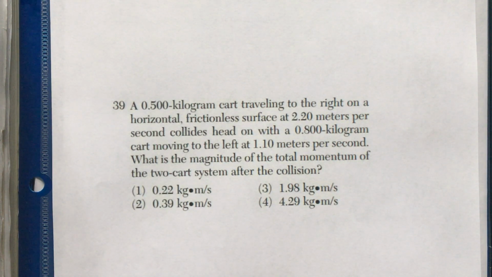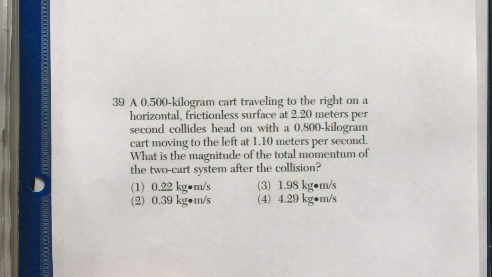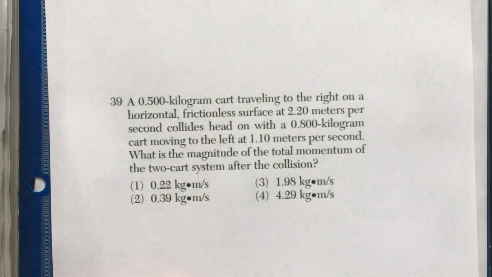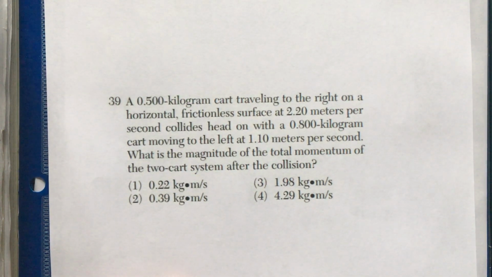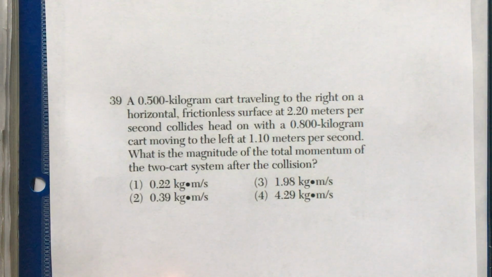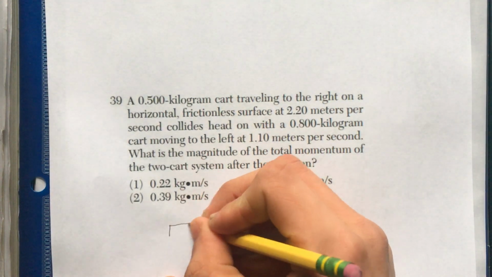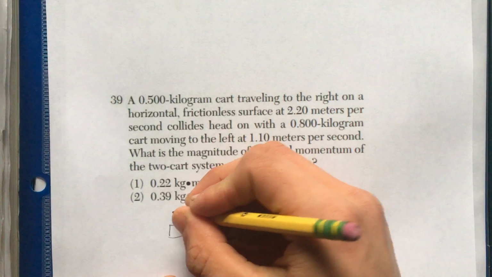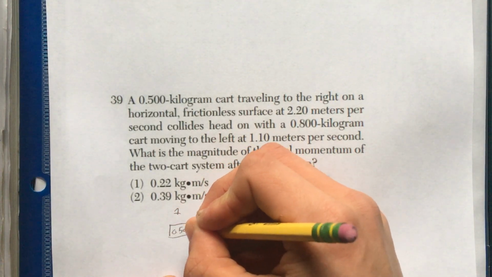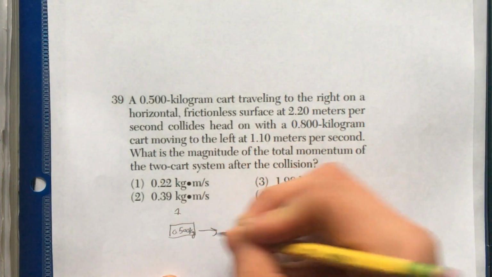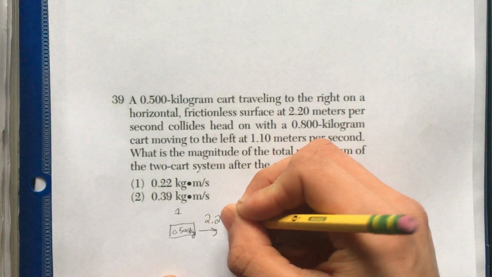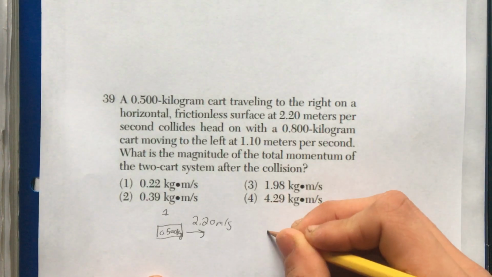Now we know that the momentum before the collision is going to be equal to the momentum after the collision because of the conservation of momentum. One thing that's important to note here is, remember, momentum is a vector quantity, meaning you have to take into account both magnitude and direction. So the first cart is 0.500 kilograms, and it's moving to the right at 2.20 meters per second.